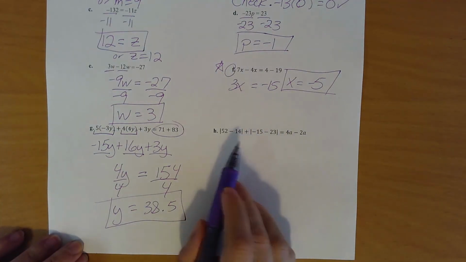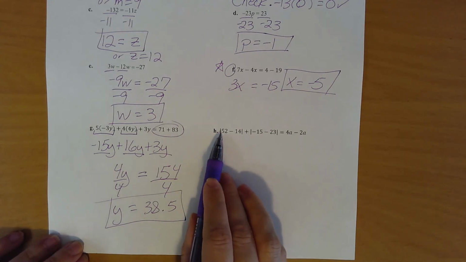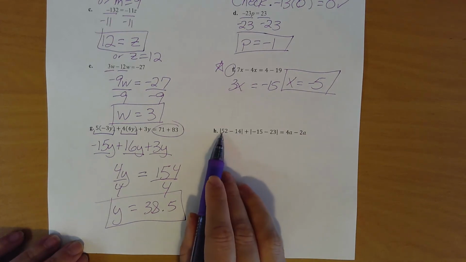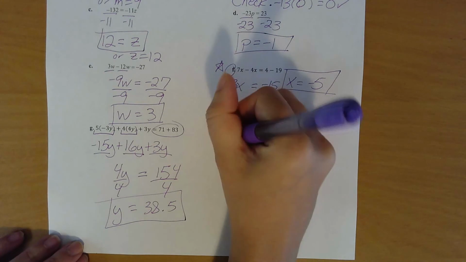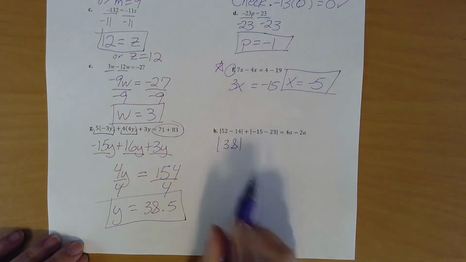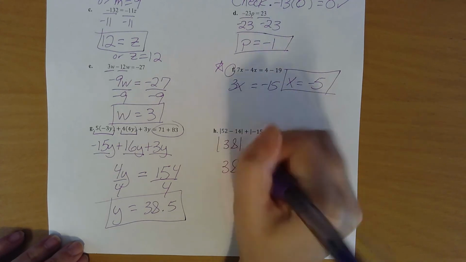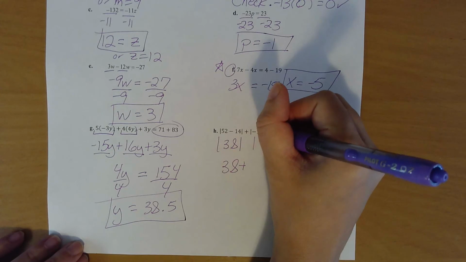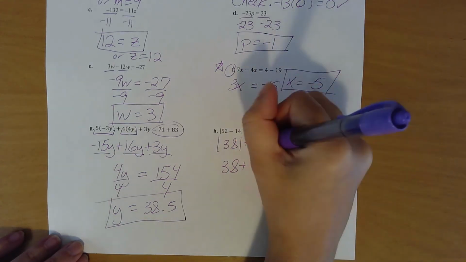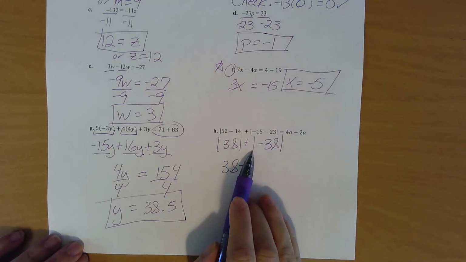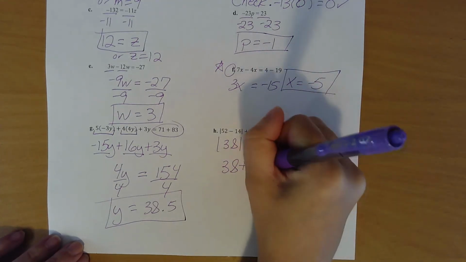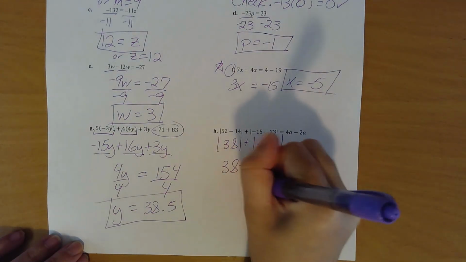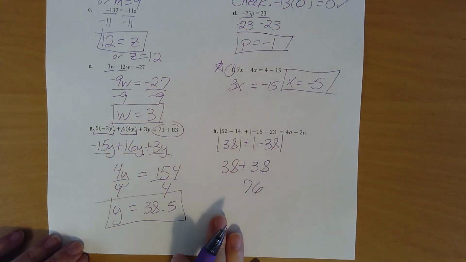With my order of operations, I should be doing parentheses first. And remember that absolute values are on the same level as parentheses. So I need to do 52 minus 14, which would be 38. And the absolute value of 38 is 38. Plus, over here I'll have the absolute value of negative 15 minus 23, which would be negative 38, and the absolute value of negative 38 is positive 38. So then 38 plus 38 would be 76. So there's the left side all the way simplified.